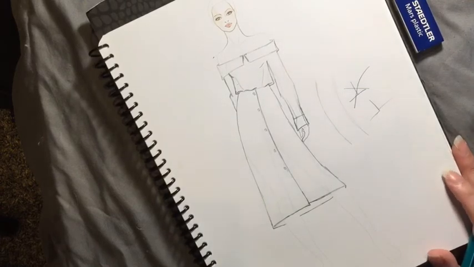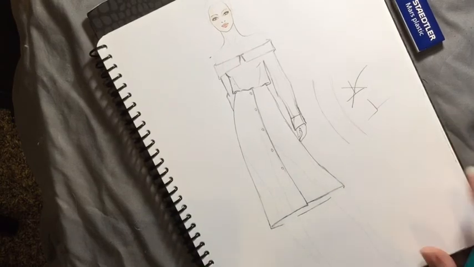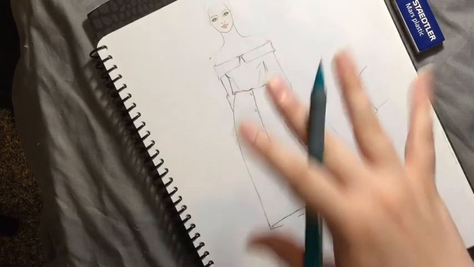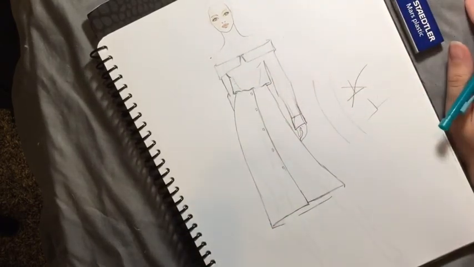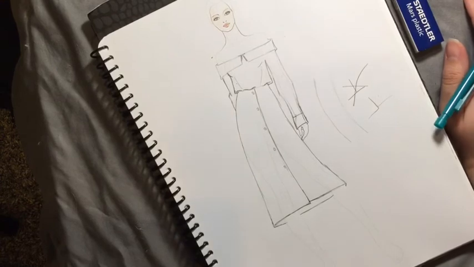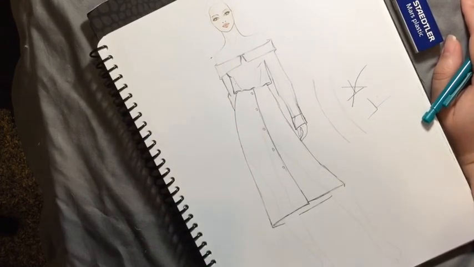And just don't feel discouraged if something doesn't look quite right or looks kind of off. The best thing you can do is just practice, right? And you can take any picture online and see how it fits on the body and see how it flows on the body and just try to practice that.